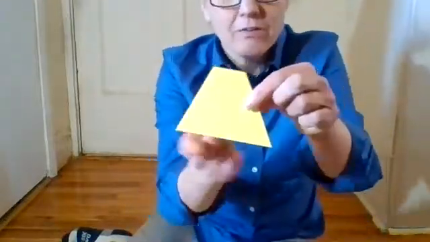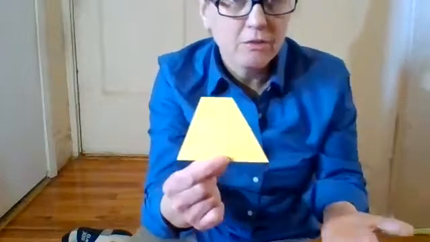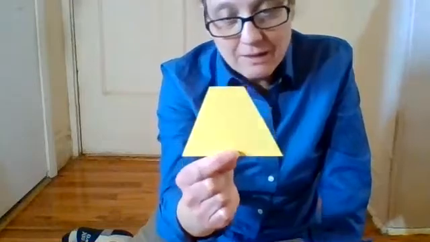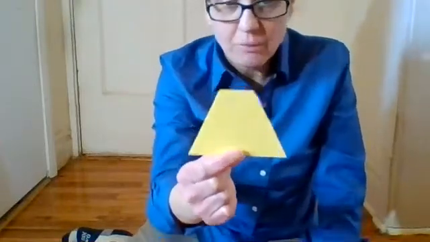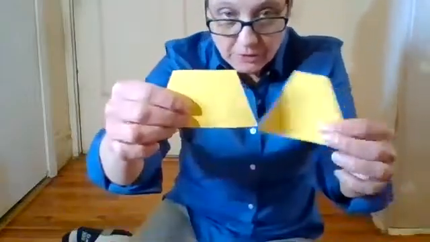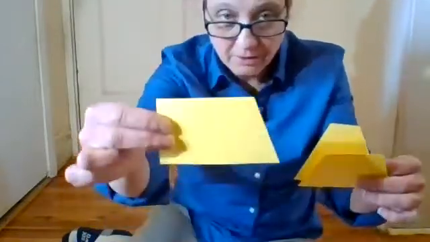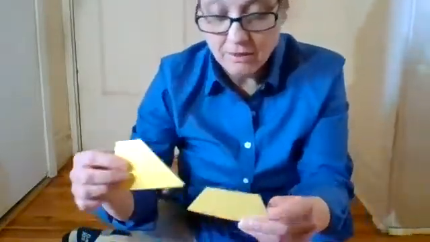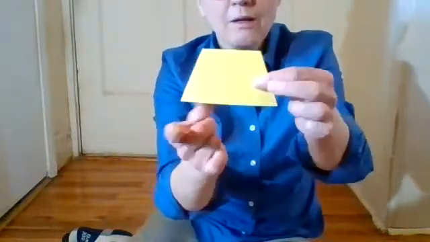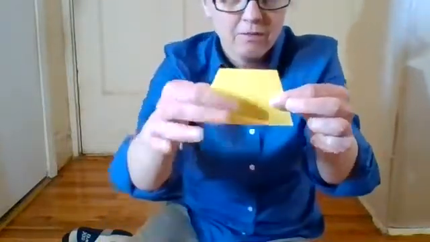None of these sides are the same length, just like a scalene triangle has no congruent sides. So one thing that all of these trapezoids share is the fact that they have two parallel sides.